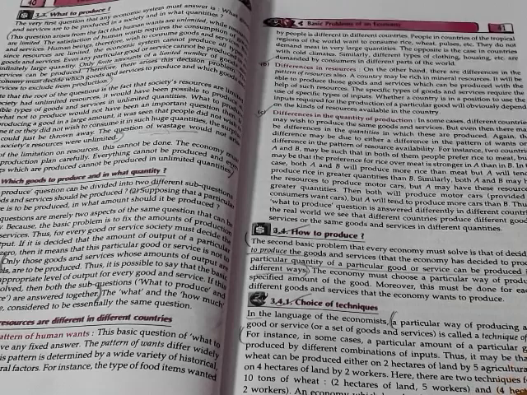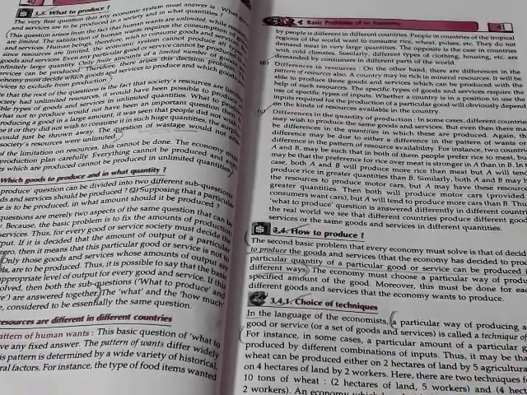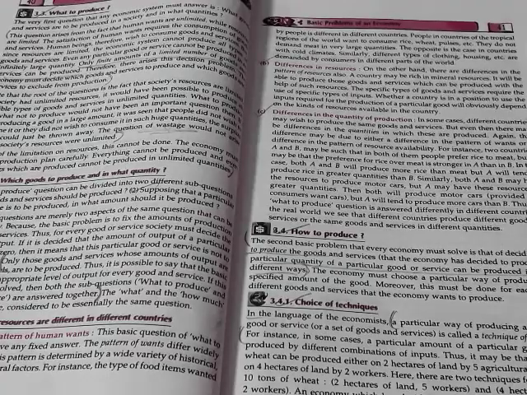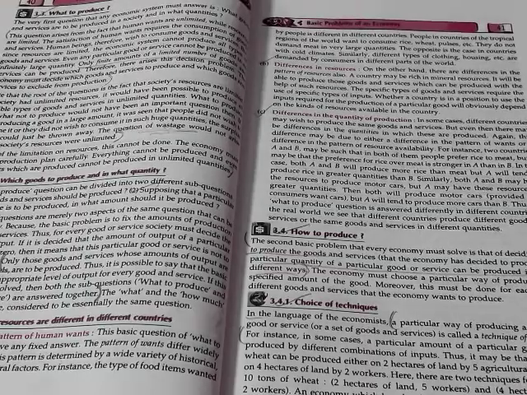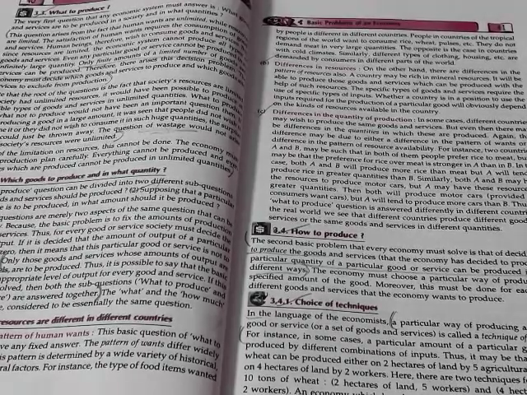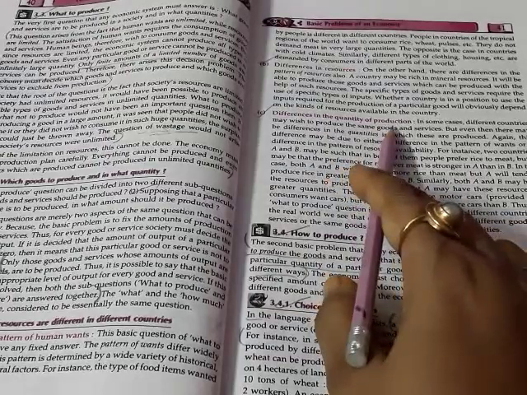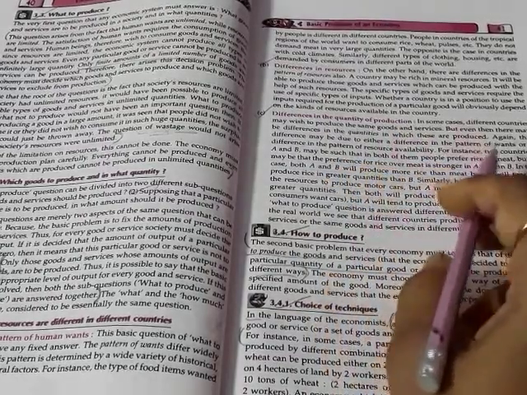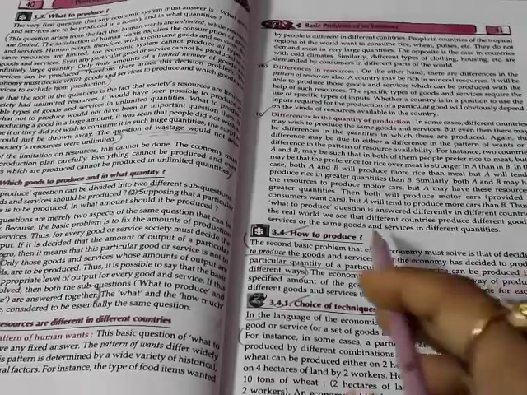Because taste preferences differ from country to country. So in that case, how much of a particular commodity will be produced also differs. Just now I gave you an example of wheat and rice being the two different staple foods in two different countries. Now a country where bread is a staple food will produce more bread. In a country where bread is not a staple food, that country will produce less bread. So the quantity of production differs depending upon the different needs of that country. Clear? Okay. Then we move on to the next question.